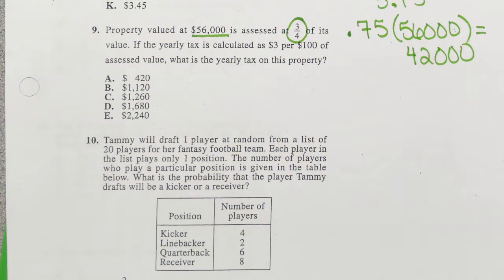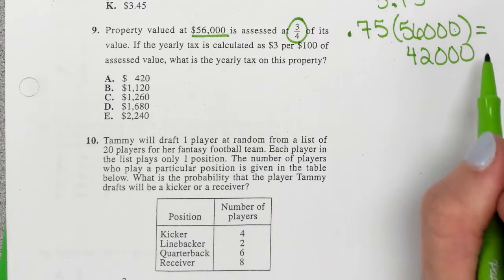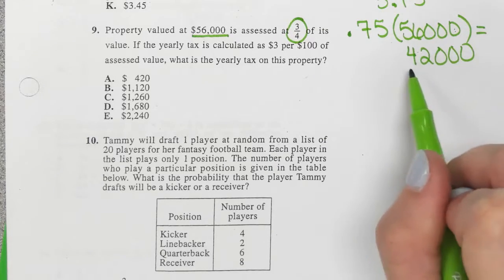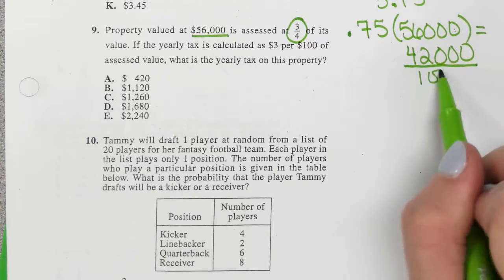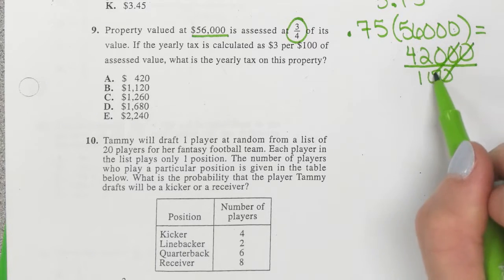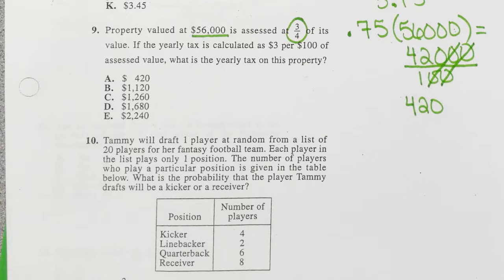All right, then what's it say? You're going to get taxed, right? You have to pay taxes on everything. If the tax is calculated at $3 for every $100 that is assessed. So how do I figure out how many $100 are in here? You would divide it by 100. Very good. Do you know the hundreds trick? The zeros will cancel. Now what do you have left? All right. So that's how many $100 are in there.